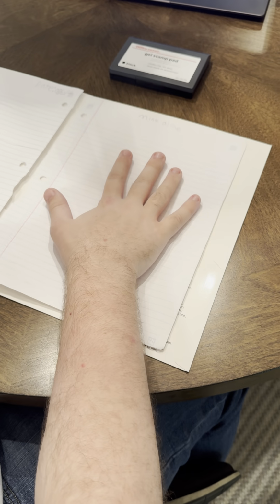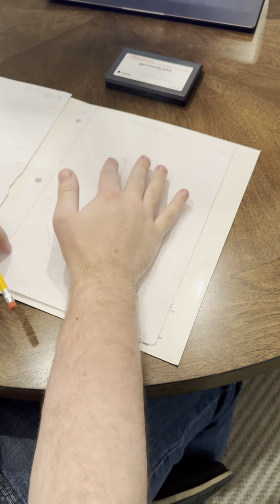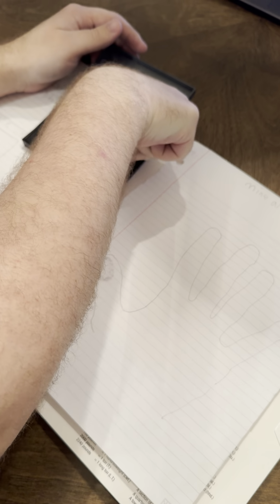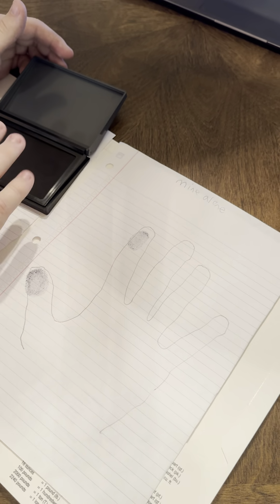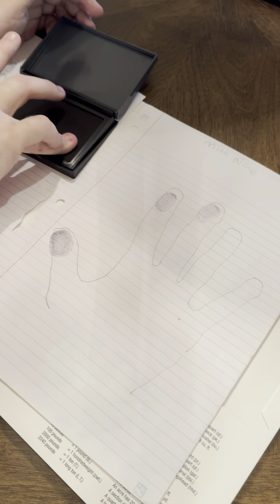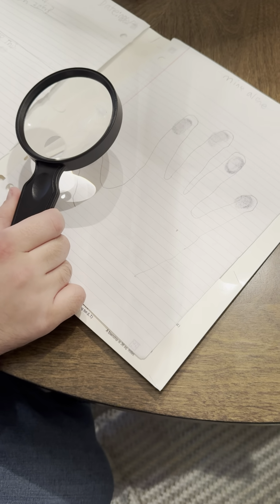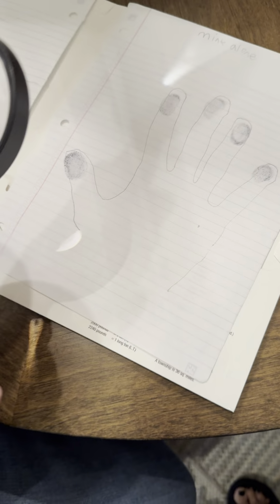Step 3. Have children trace one hand outline on the Mine Alone page with the fingers outspread. Have them press each fingertip of the traced hand on the ink pad and stamp firmly onto the traced fingertips. Examine the prints with a hand lens or jeweler's loupe.